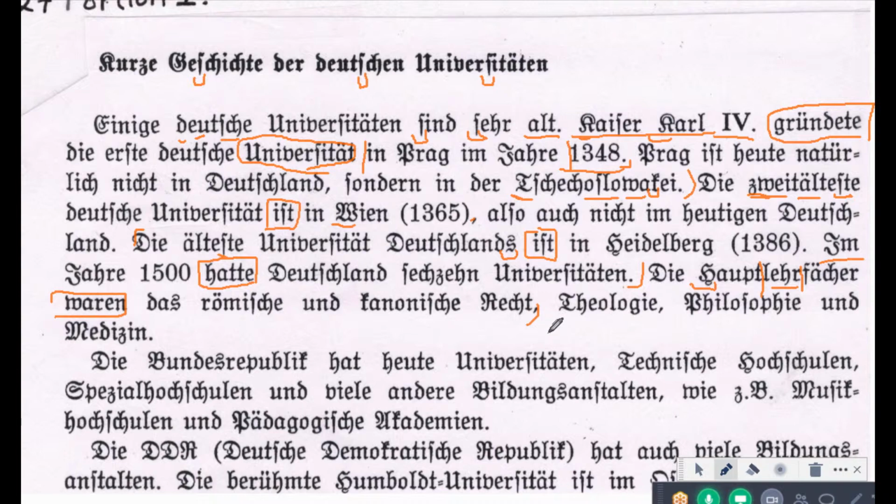Let's see. Then going on. Theologie, Philosophie und Medizin. Theologie, Philosophie und Medizin. Good. Do that last sentence then. Okay, the principal fields of instruction were Roman and canonical law, theology, philosophy, and medicine. Good. A nice curriculum. Okay.